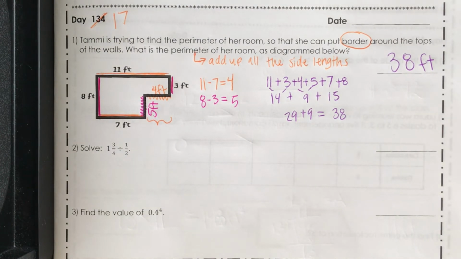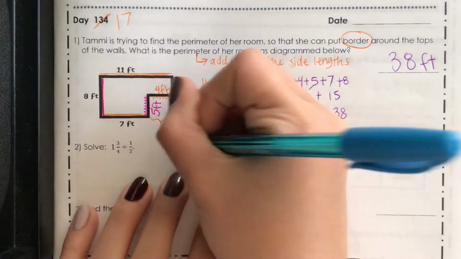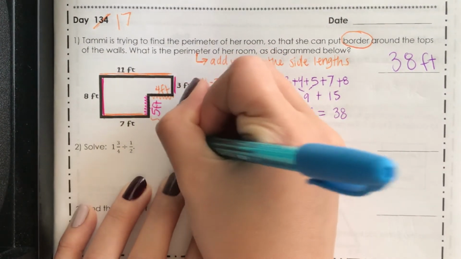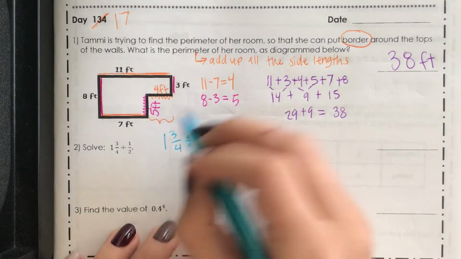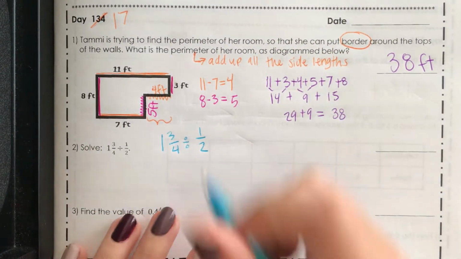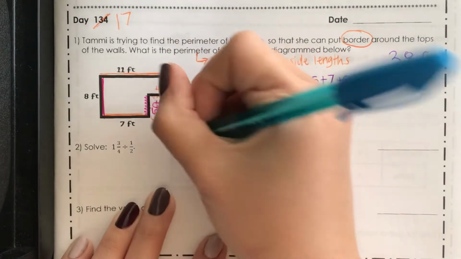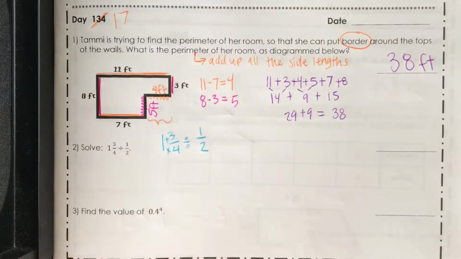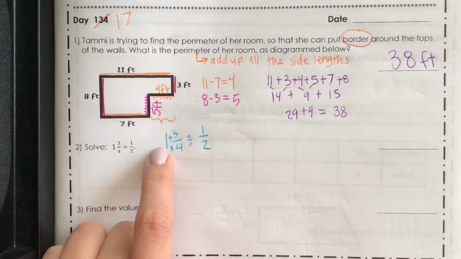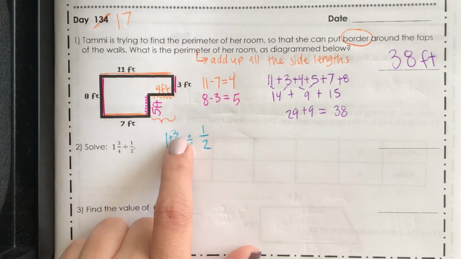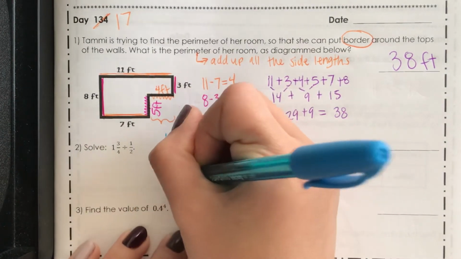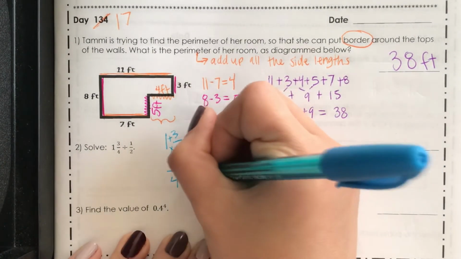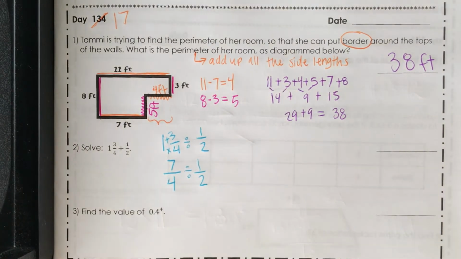All right, next one, solve 1 3/4 divided by 1/2. So whenever I have a problem like this, you guys know that the first thing I like to do is change the mixed number, which is 1 3/4, into an improper fraction. And the way I do that is I say 4 times 1 is 4, 4 plus 3 is 7, and then I keep the denominator. 7/4 divided by 1/2 is my new problem here.